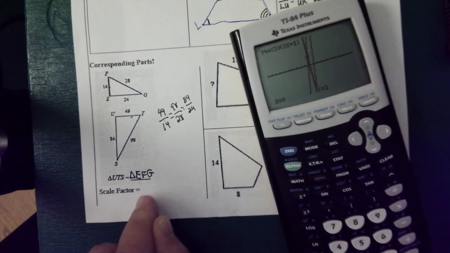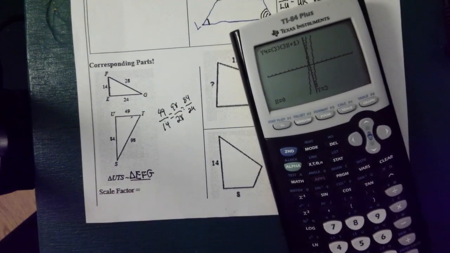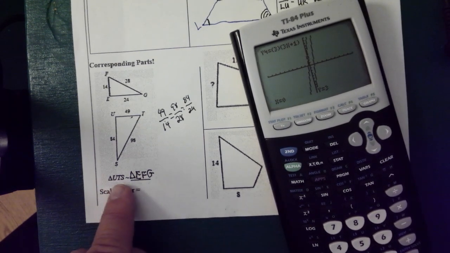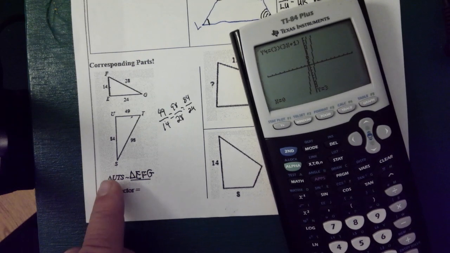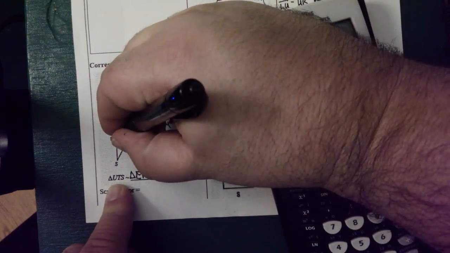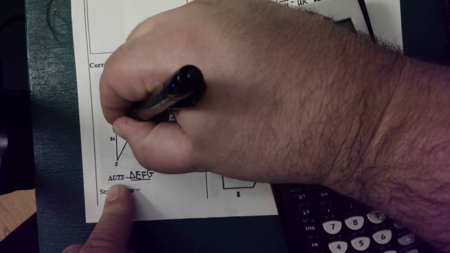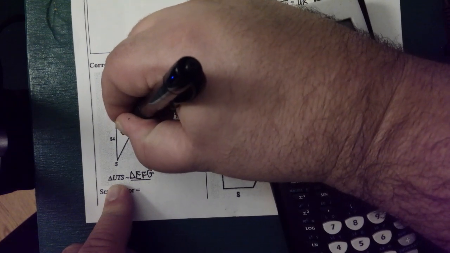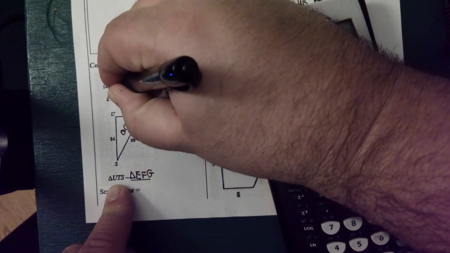Now here's the problem finding the scale factor. The scale factor is the new over the old. Well, this does not really tell us which one is the new one and which one is the old one. But I'm going to make a decision that since it said this first, I'm going to assume that it was meant that this be our original shape, or the old one, and this is our new one.